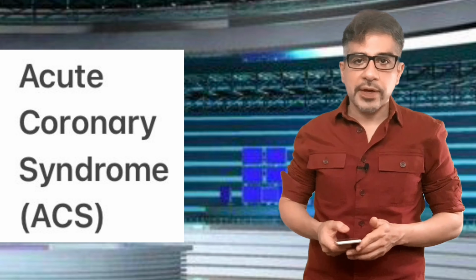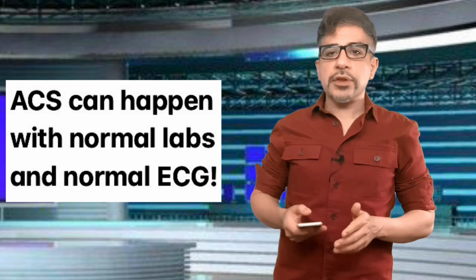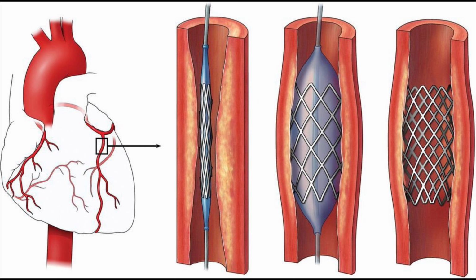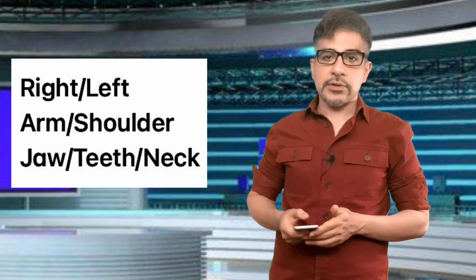A heart attack, otherwise known as the acute coronary syndrome, ACS, is one of the commonest causes of chest pain. Remember, even patients with a normal troponin level and normal ECG can have the acute coronary syndrome and may require urgent intervention. When it comes to the acute coronary syndrome, a good history is everything. Cardiac pain or angina is usually described as crushing, pressurizing, constricting, or squeezing, and there may be radiation to the right or left arms or the jaw. The patient may be feeling short of breath and clammy at the same time.